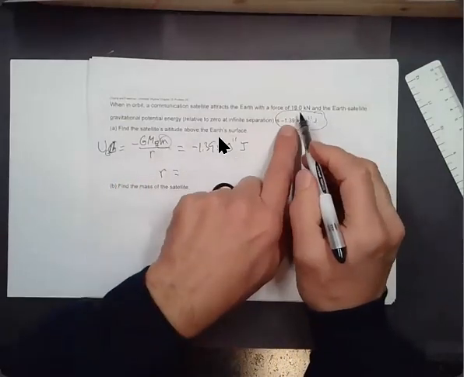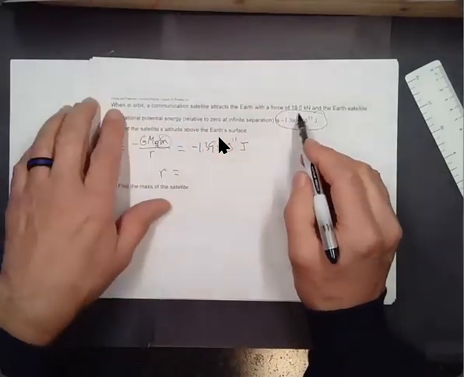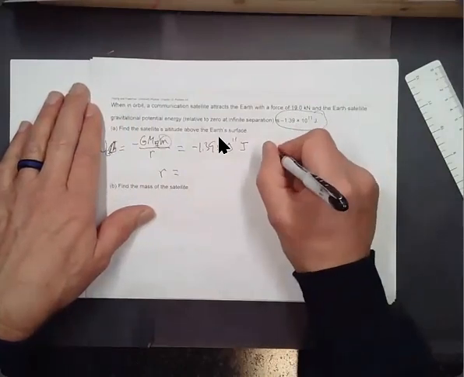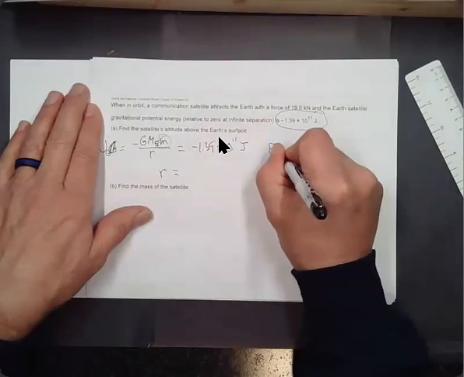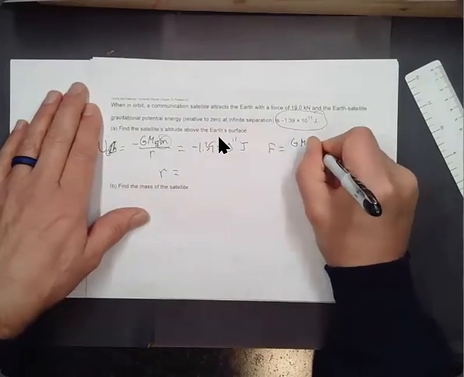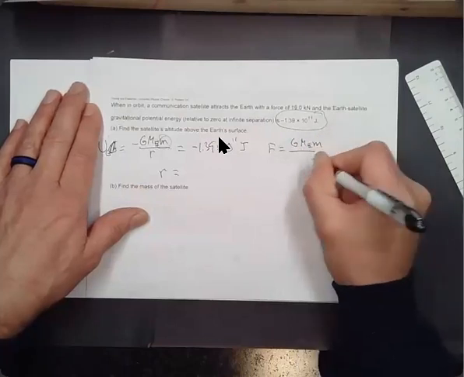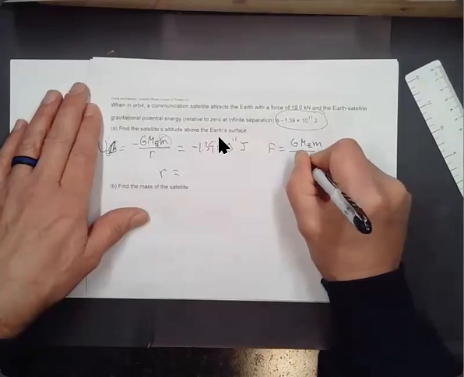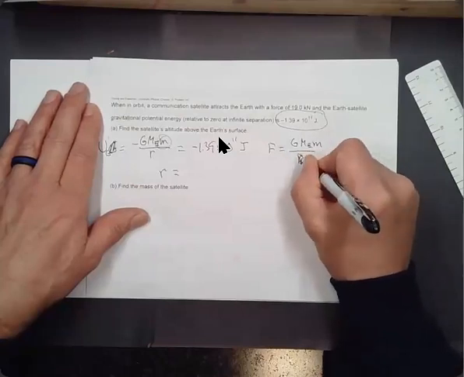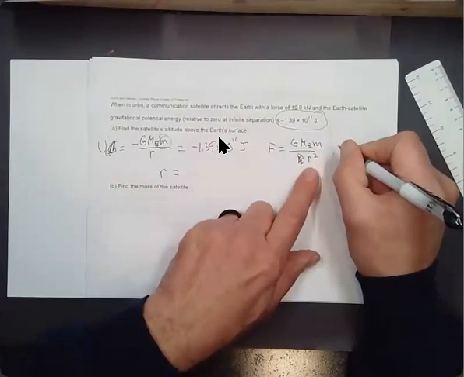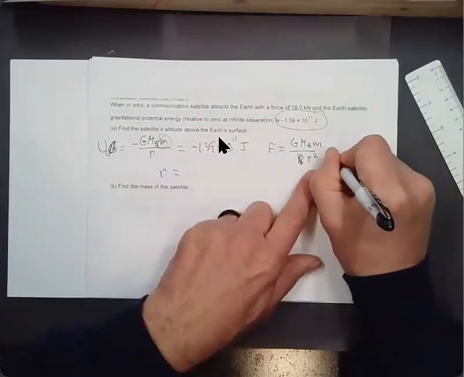Oh, we also know it attracts the Earth with a force of 19.0 kilonewtons. Well, that force is going to be G times the mass of the Earth times the mass of the satellite over R squared. But I think that may be a way to figure out R.